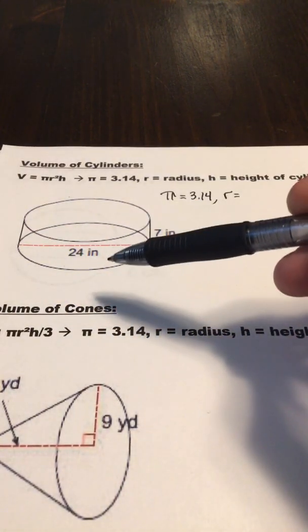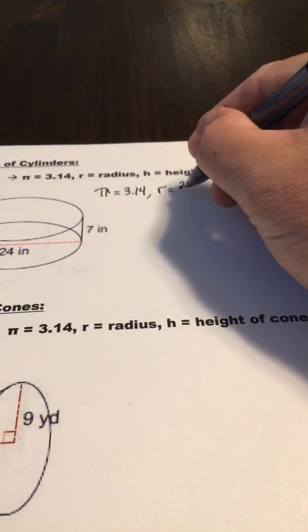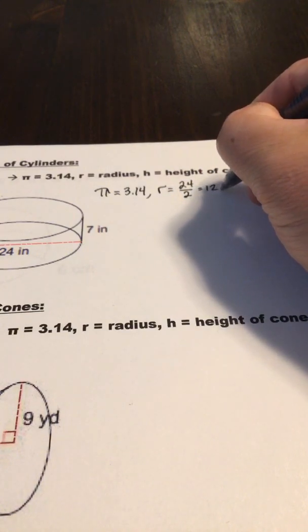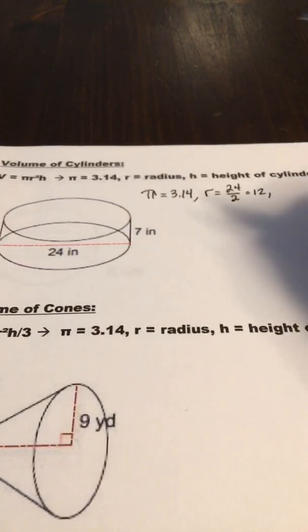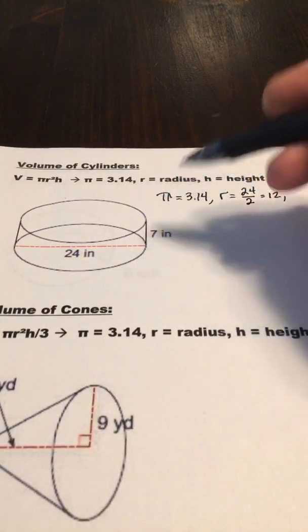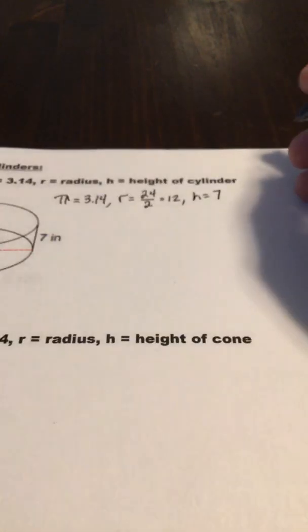So I need to take 24 because it's the diameter and divide it by 2, which gives us 12. Then the height of this cylinder is how tall this cylinder is, and h is going to be equal to 7.